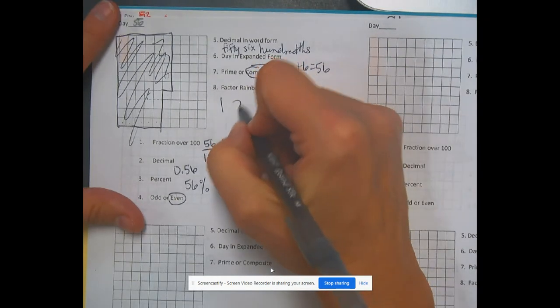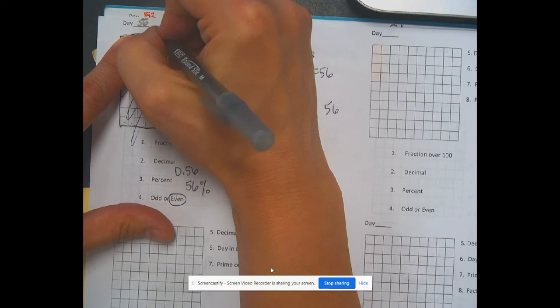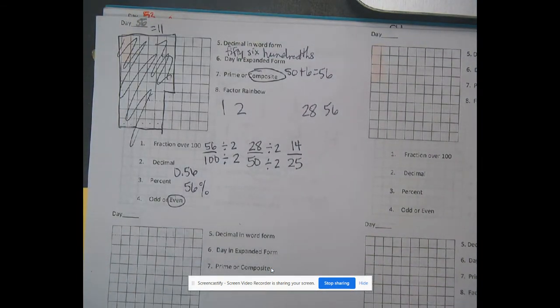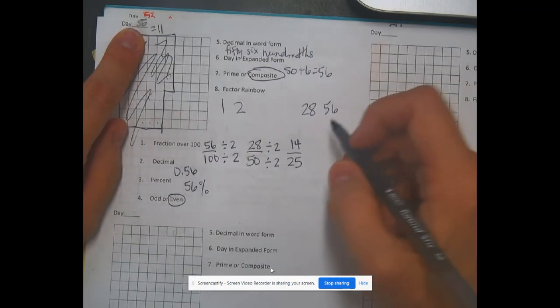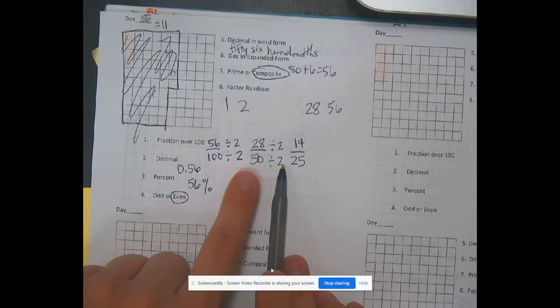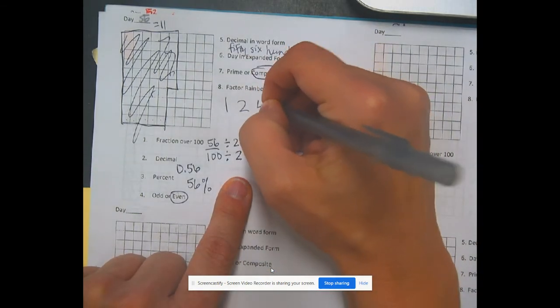Because it's an even number. 3, what's 5 plus 6? Oh, because there's something times 3 that gives us 11? Nope, 4. Ooh, true. Let's think about it. Because look at right here. We divided by 2, we divided by 2. So what did we really divide by? 4.